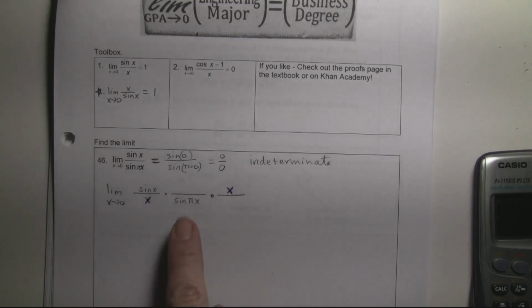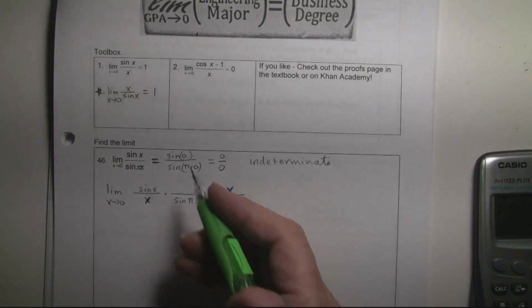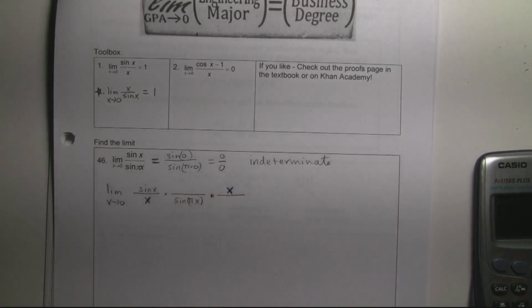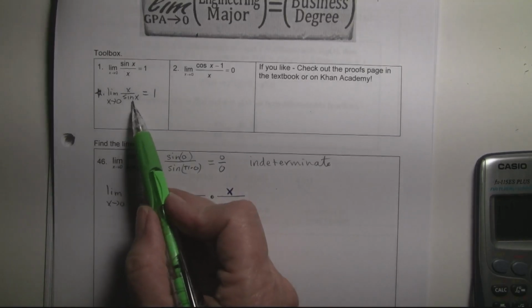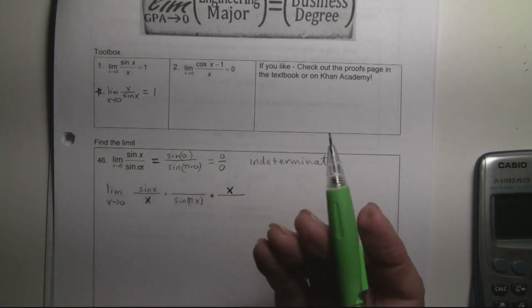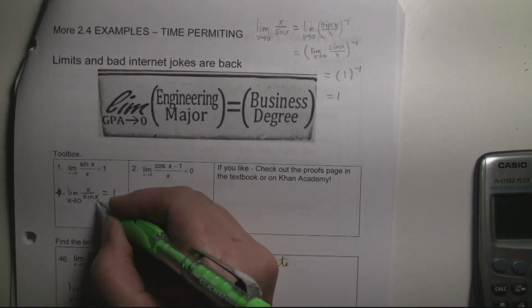So now when I want to find this limit, if I want it to be equal to 1, then whatever you have here, which is pi x, has to be exactly the same in the numerator. So if you have a sine of x in the denominator, whatever that is, it doesn't matter. You can do a star if you want to, but they just have to match.